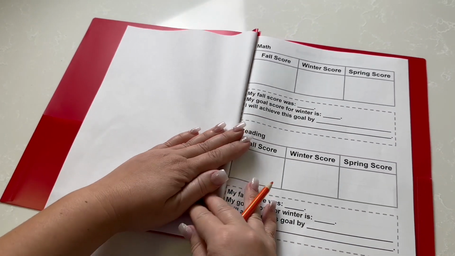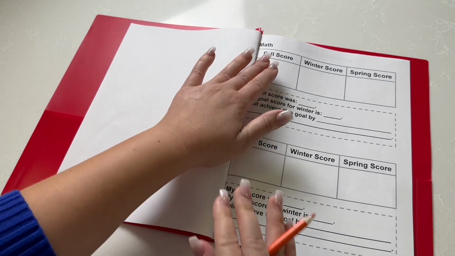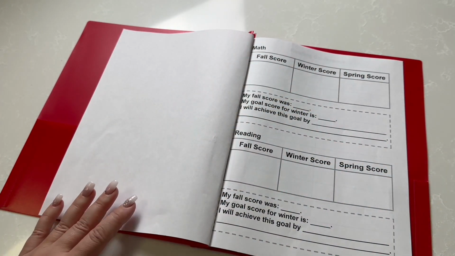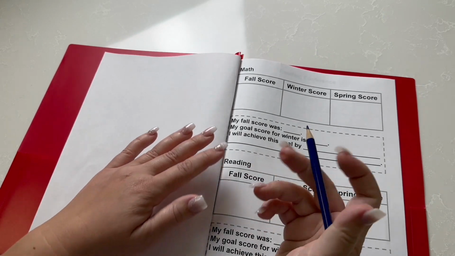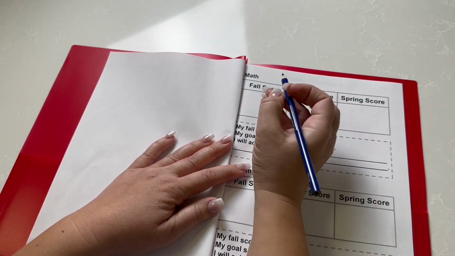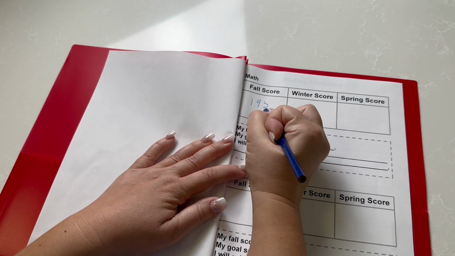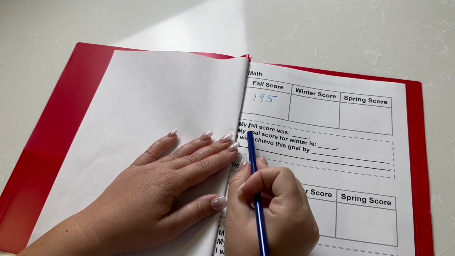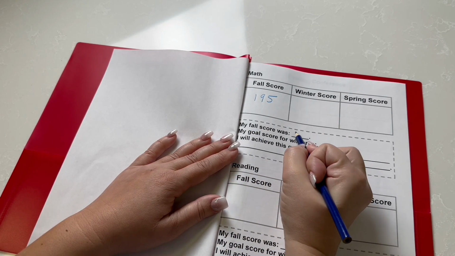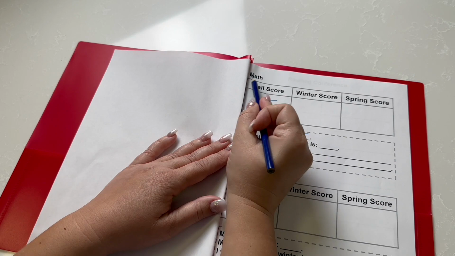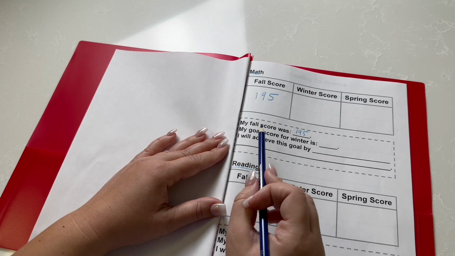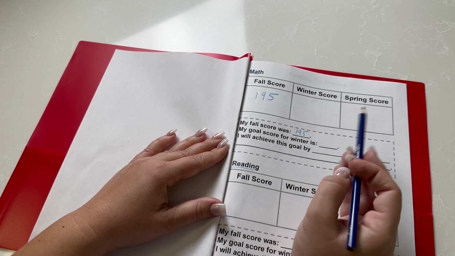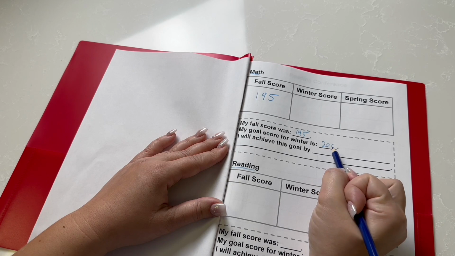On this next data tracker, this is for the tests that you take in the fall, winter, and spring. And let's say in the fall, it's kind of like your pre-test. This is just to see where you are at. And let's say your score was 195. You would write that down, and then you would reflect: what my fall score was, 195. And this is for math, and then you would do the same thing for reading. But my fall score was 195. My goal score for winter is, let's say it's 200.